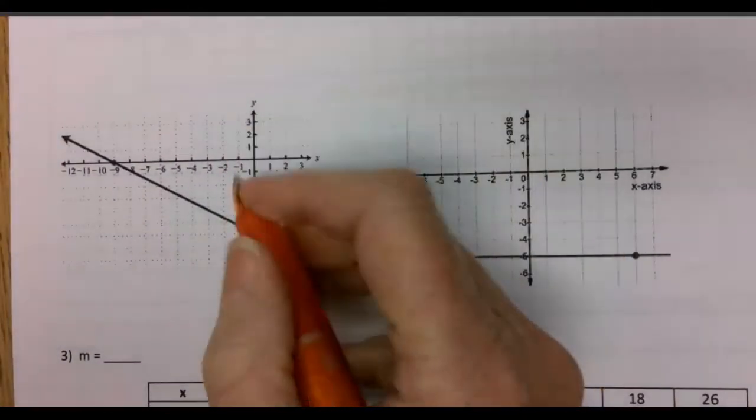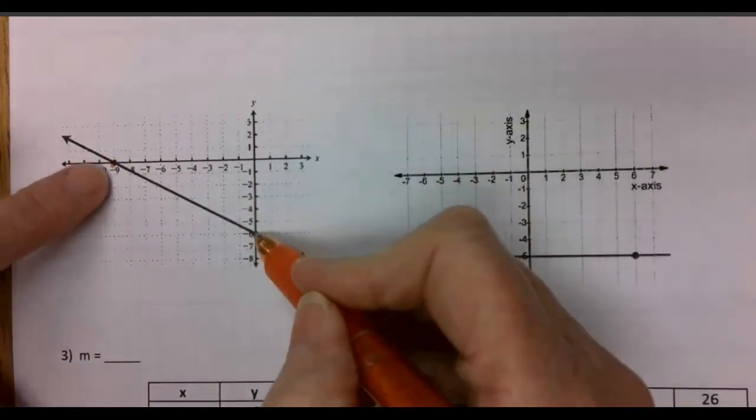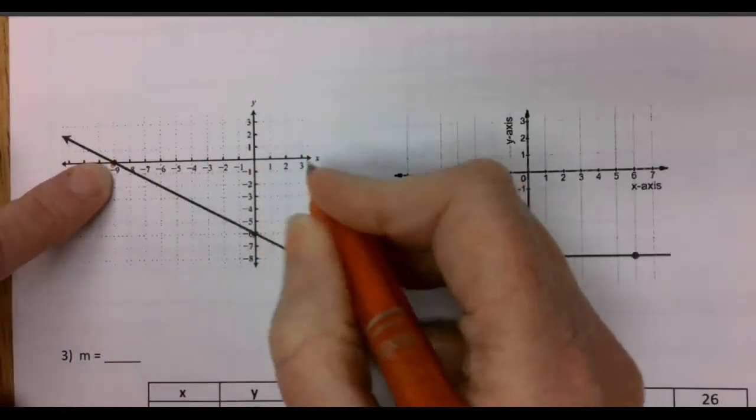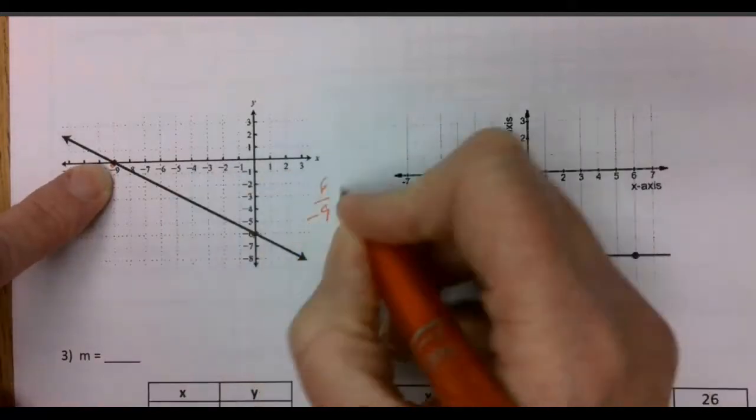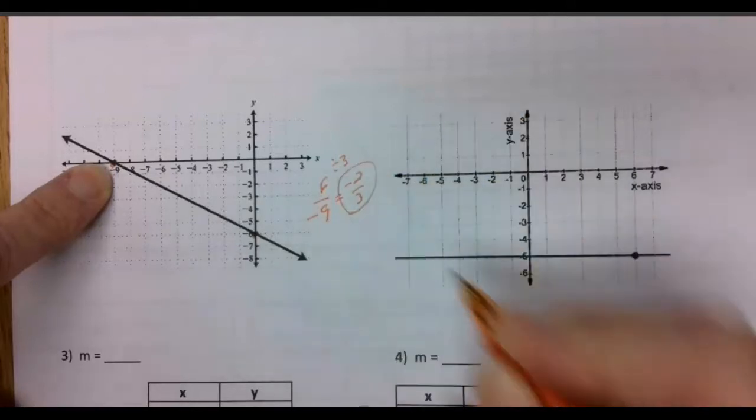On this next one, the only points I have are actually the y-intercept and the x-intercept. So I'm going to count up 6, and I'm going to count to the left 9. Put that in lowest terms, I get negative 2/3.